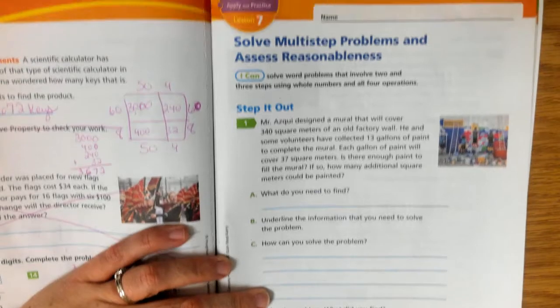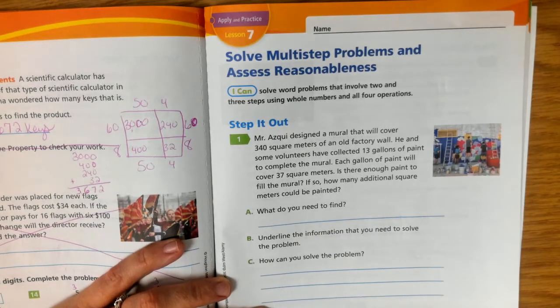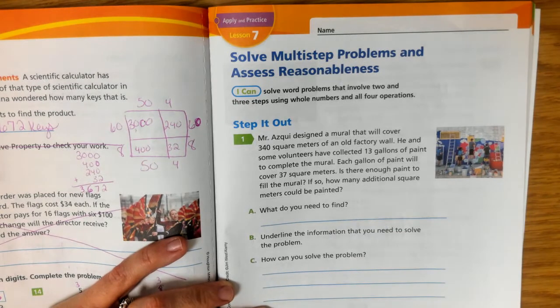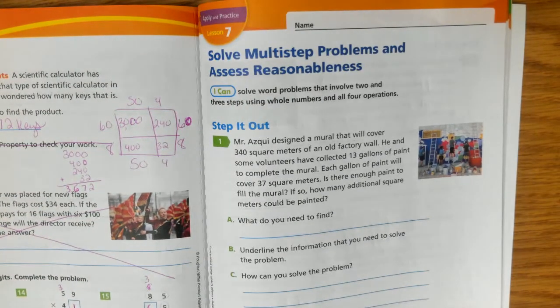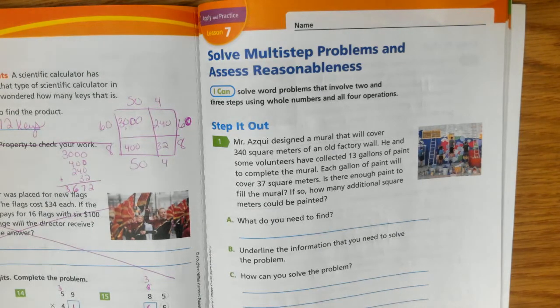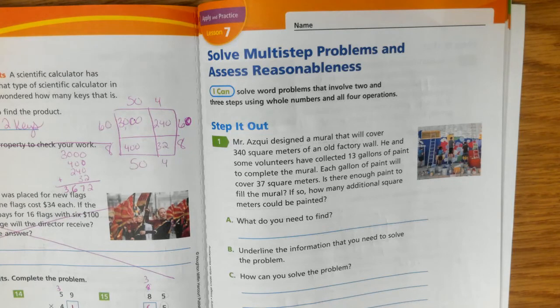We are on our last lesson for Module 8, so that means next week we'll be starting a new module. So we're going to be solving multi-step problems and assessing for reasonableness. Now, we're not going to be doing the rounding, we're just going to solve these multi-step word problems.